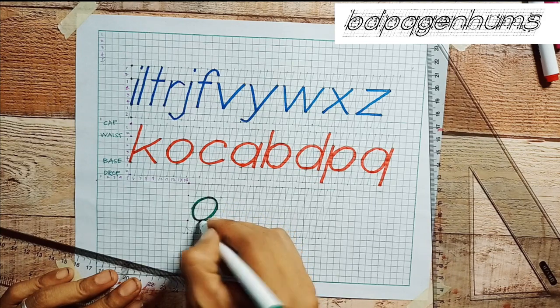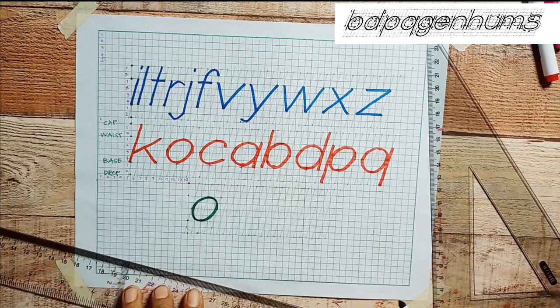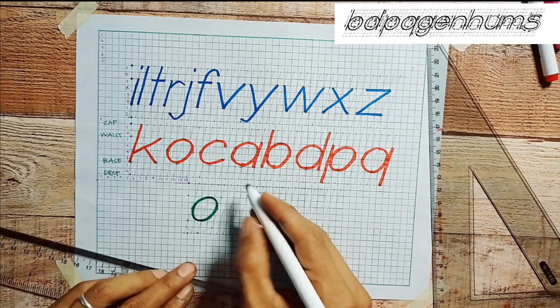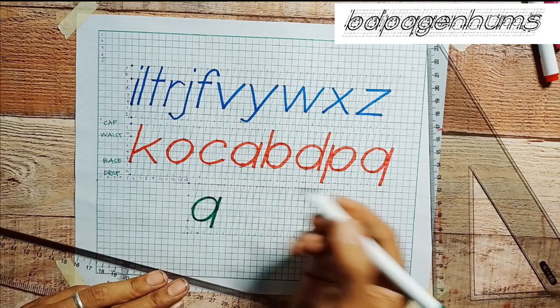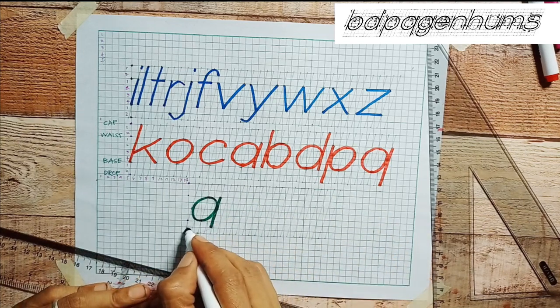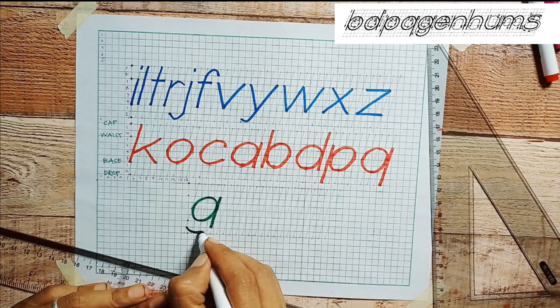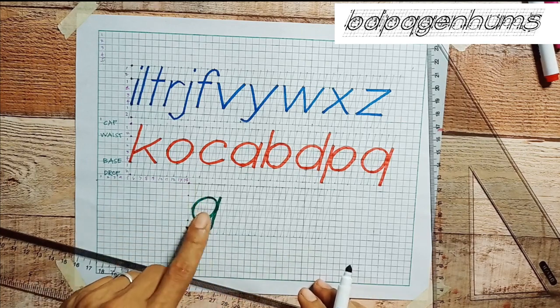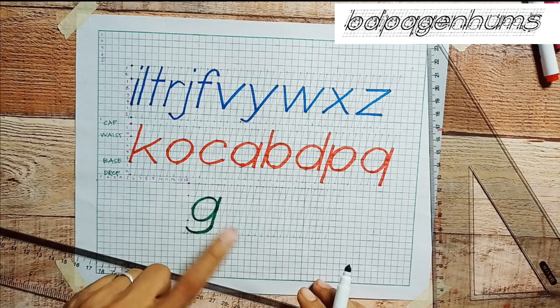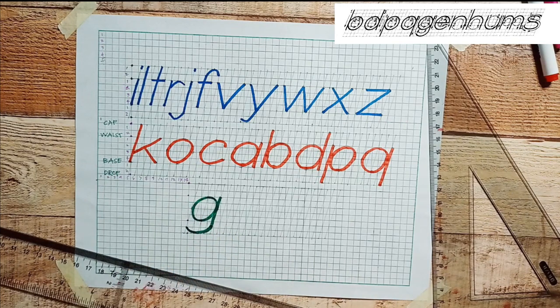Two, three, then take the curve as 4 there. That's how you do your G. 4 strokes. Next, letter E, still the same.